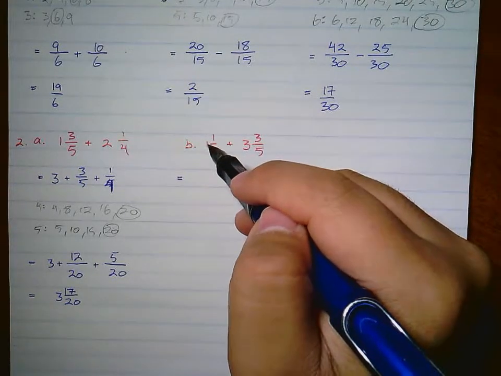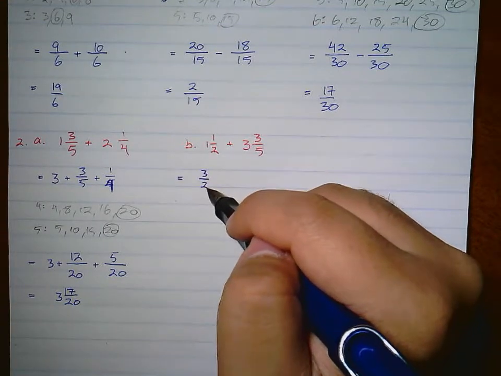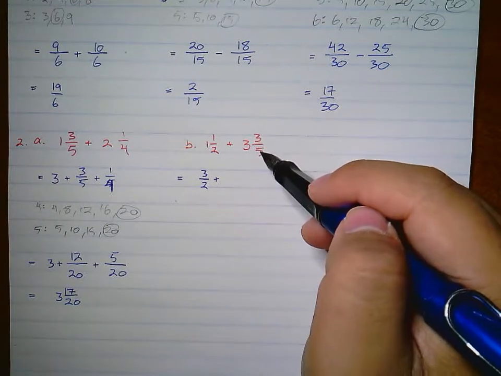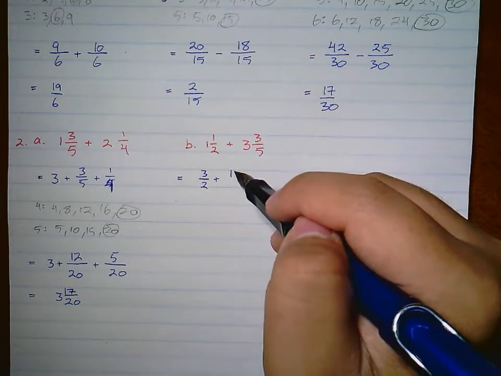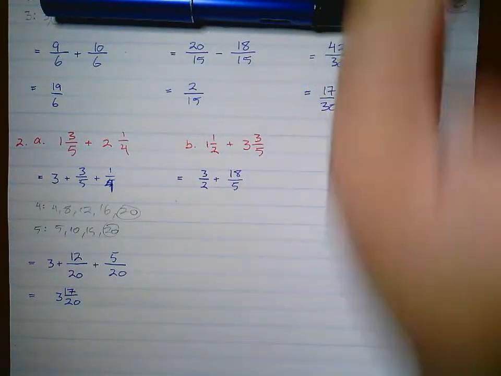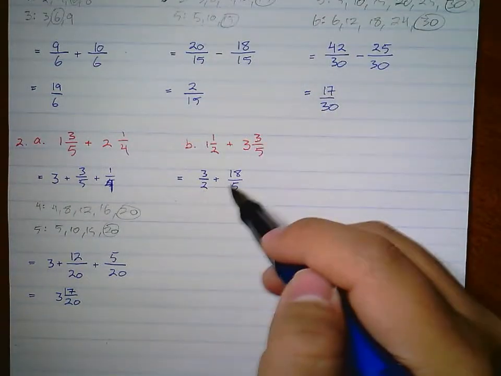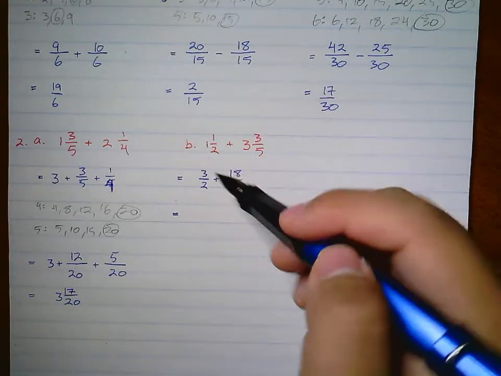So 2 times 1 is 2, plus 1 is 3 over 2. 5 times 3 is 15, 15 plus 3 is 18 over 5. In doing it this way, we can add these like we normally would, fractions with two different denominators.